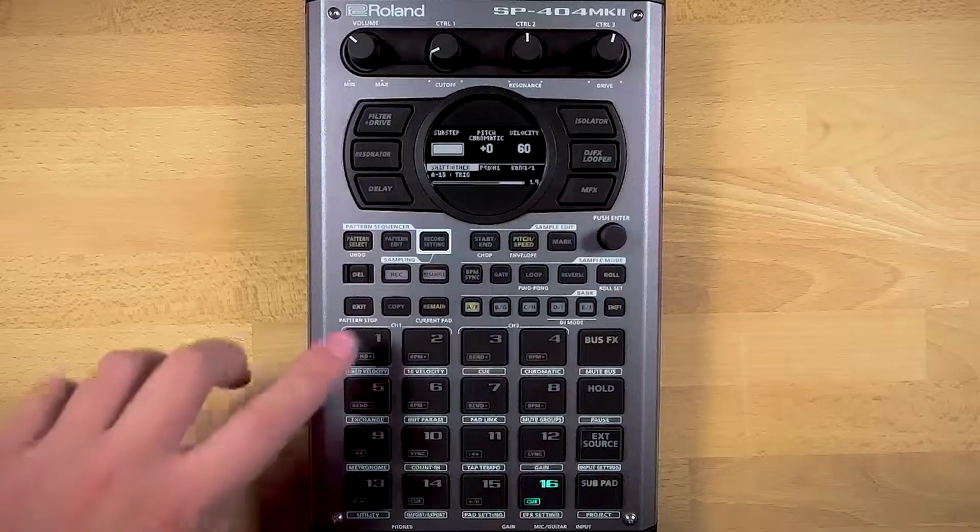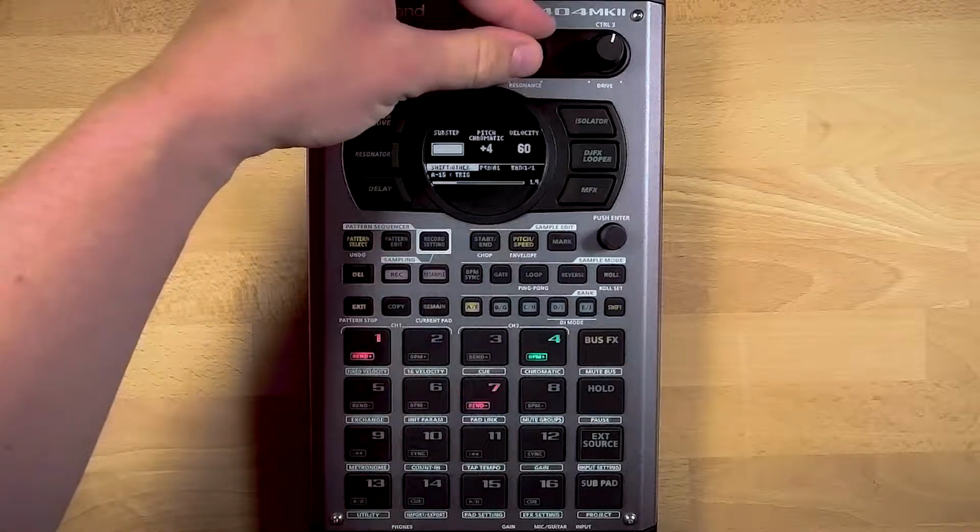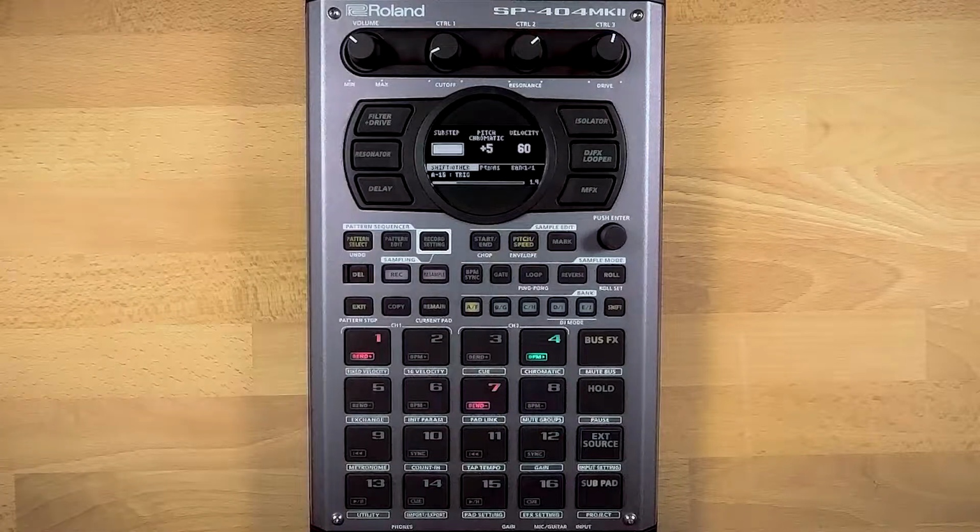So I'm going to enter hits on 1 and 7, and then I'm going to change the pitch to +5 and enter another hit on pad 15. As you can hear, the two samples are being played at different pitches.